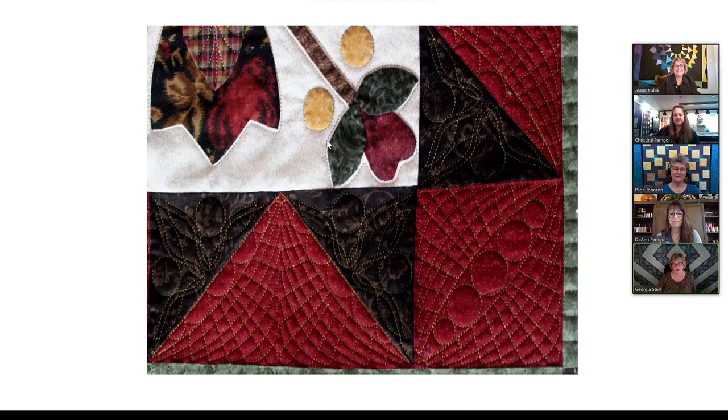But it worked really well, I thought. It just made it very interesting. And I like the color of binding that you put on there too, to add that additional frame of the leaf color.